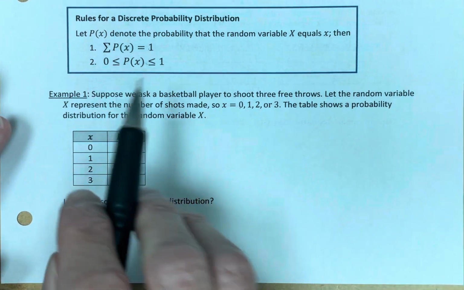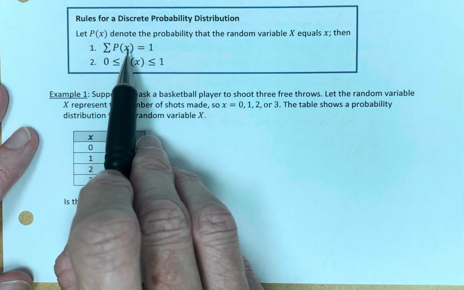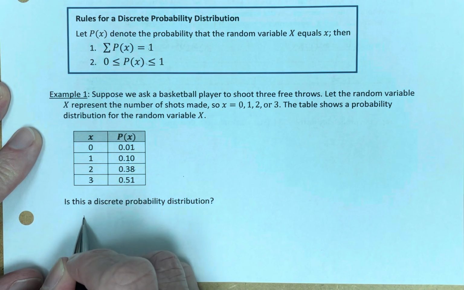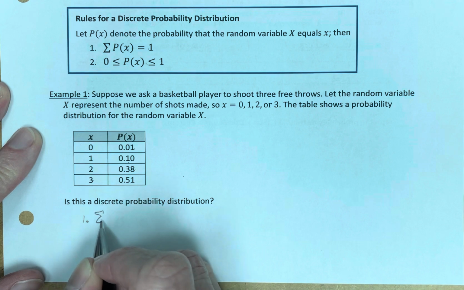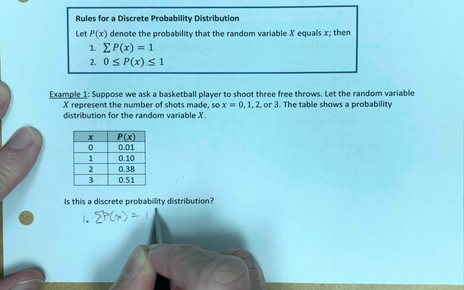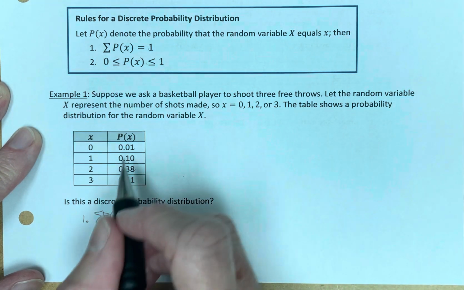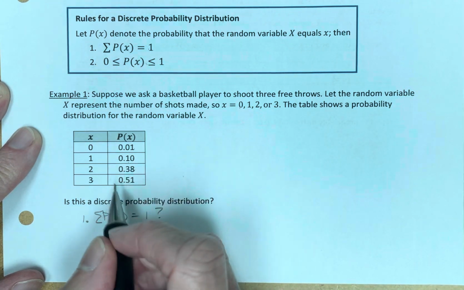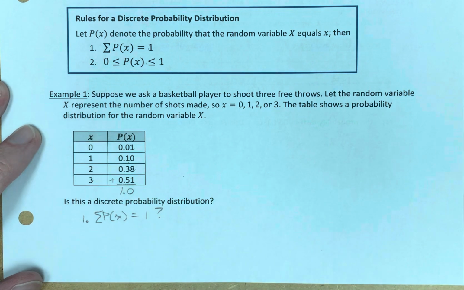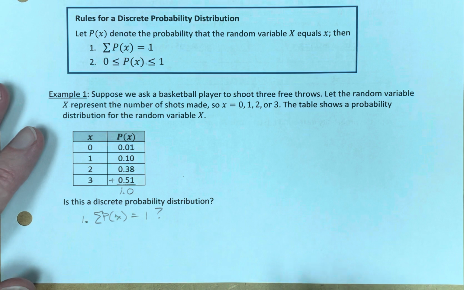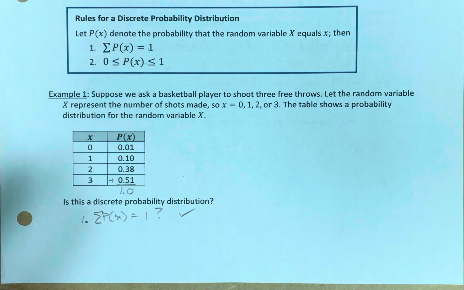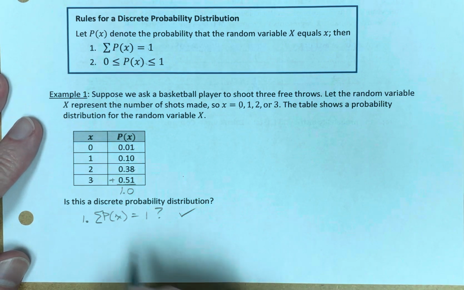Well, here are 2 rules. Is the sum of all the probabilities equal to 1? Number 1, the sum of all probabilities equals 1. Well, if I add up these 4 numbers, I get 1.0. You can add them up yourself quickly if you'd like to. So the answer is check. That's true.